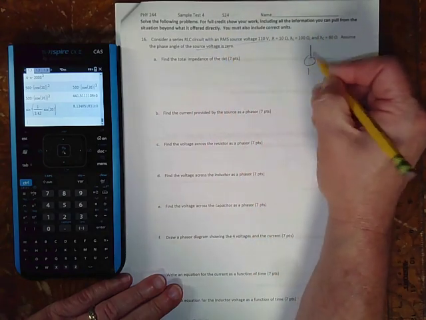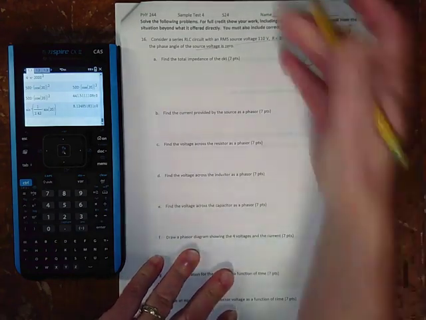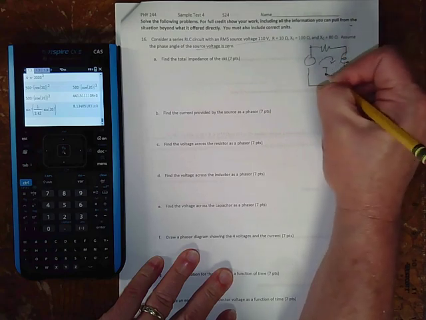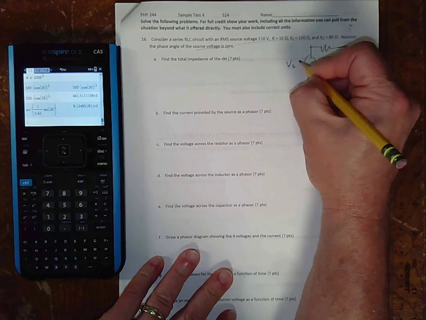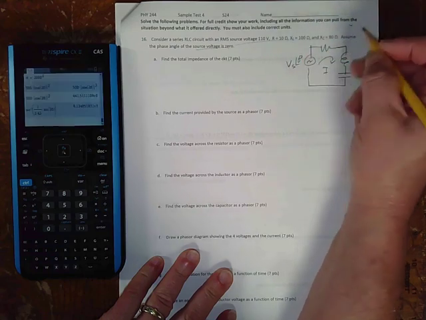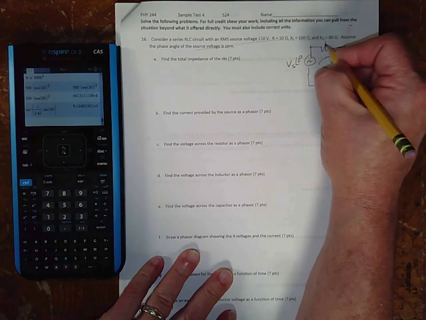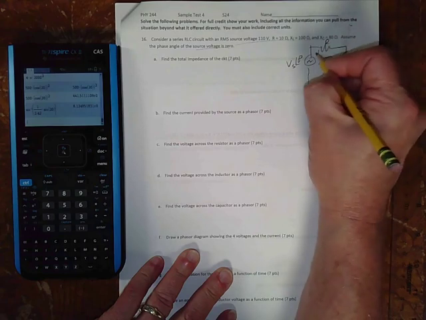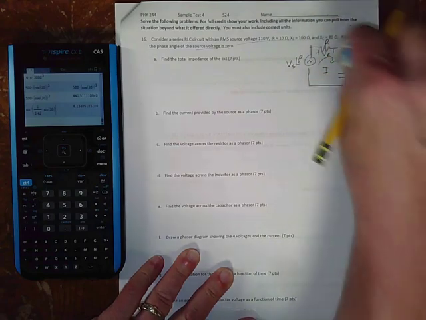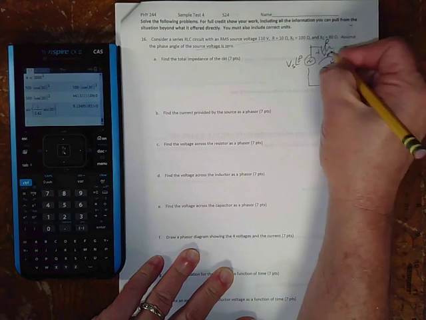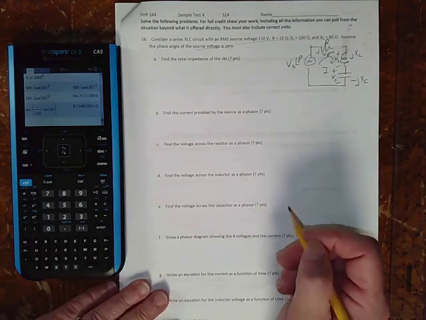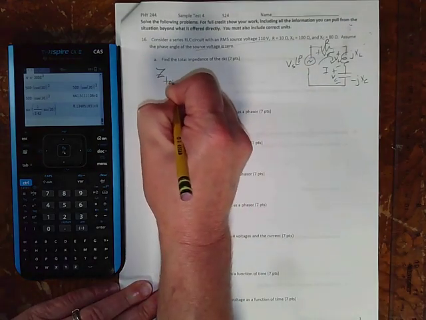So we've got our circuit: an R, an L, and a C. Got some current. Got source voltage at an angle 0. We've got R, we've got jX sub L, we've got negative jX sub C. We have some voltage V_R, V_L, V_C, and so forth. So find the total impedance.